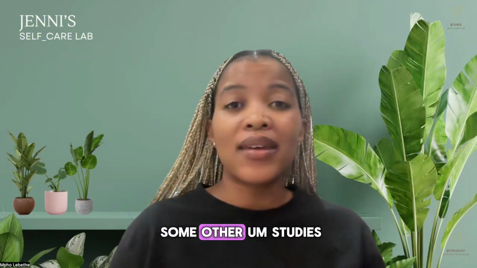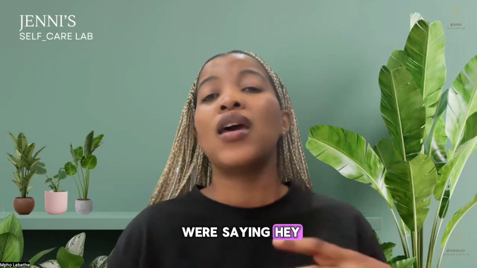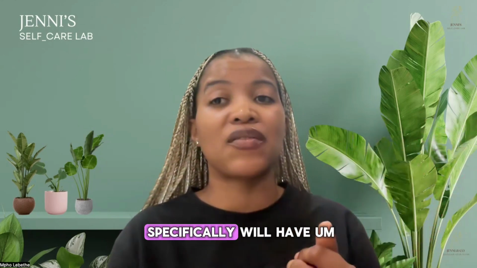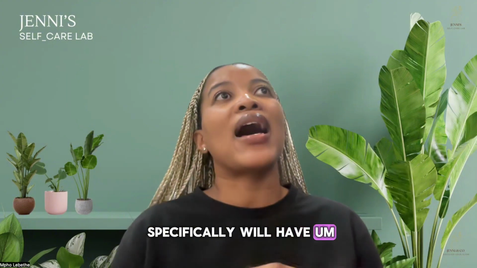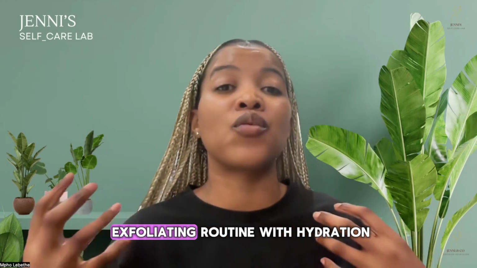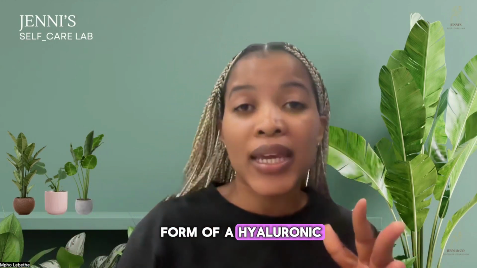But then there were some other articles saying you can mix it with AHAs and BHAs, because AHAs and BHAs specifically will have exfoliating properties, and it is always good to follow up an exfoliating routine with hydration. That hydration would either be in the form of a hyaluronic acid, products with glycerine, or squalane.